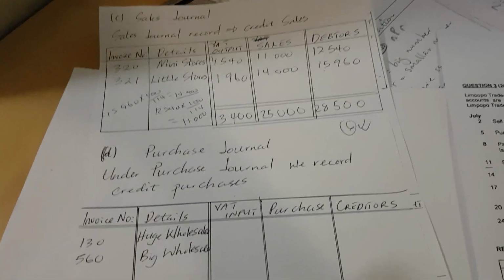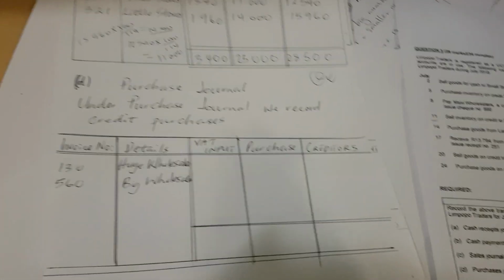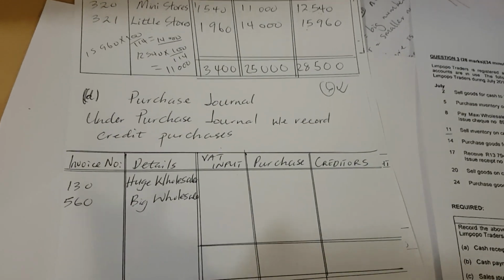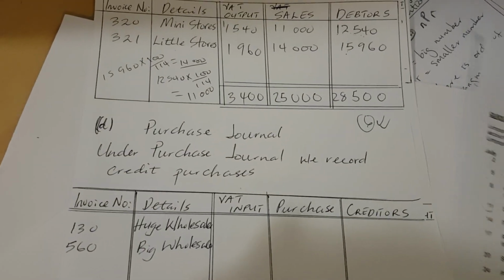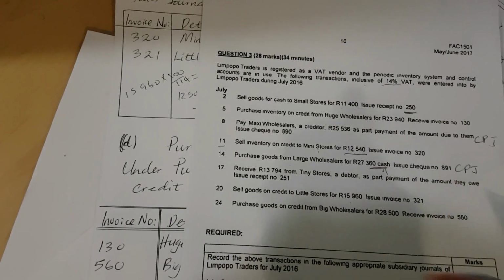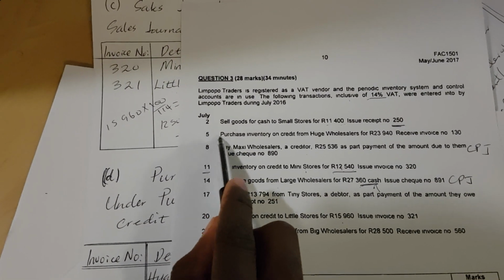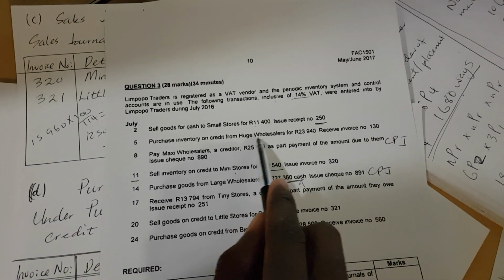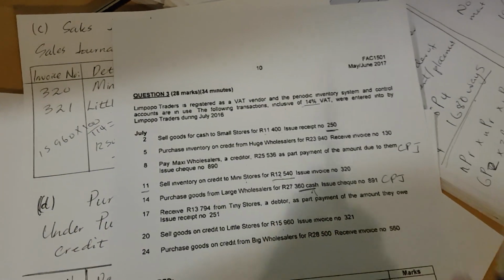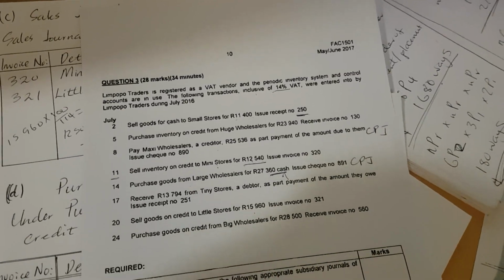Okay, now in our situation we have invoice 130 on the 5th of July here. Purchased inventory on credit from Huge Wholesalers, 23,940.